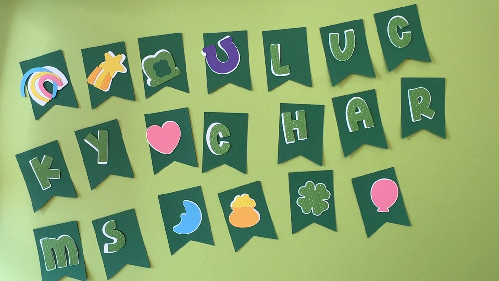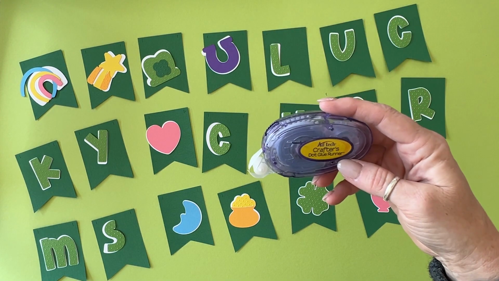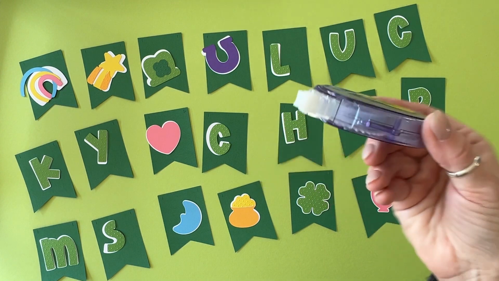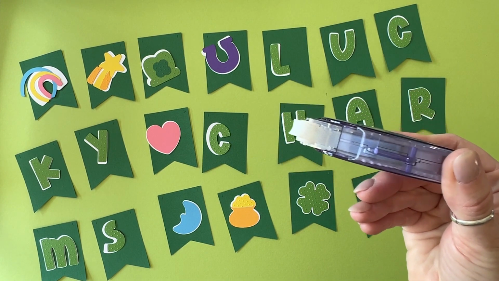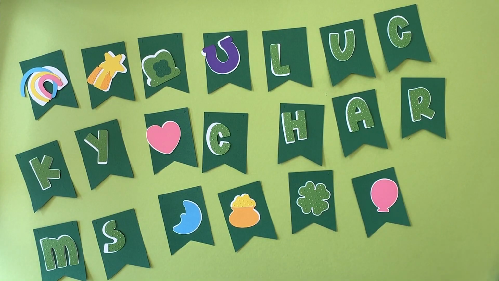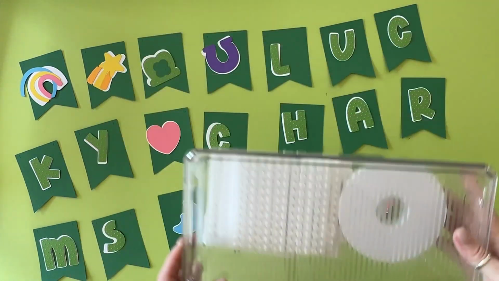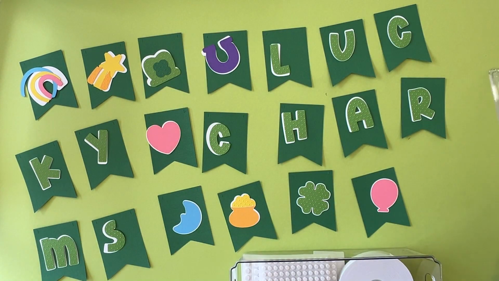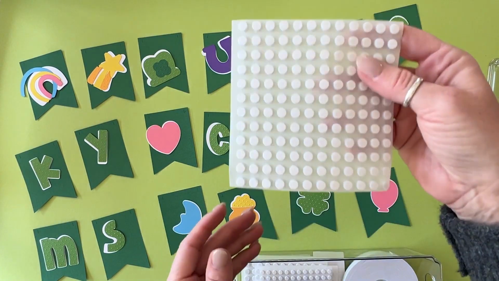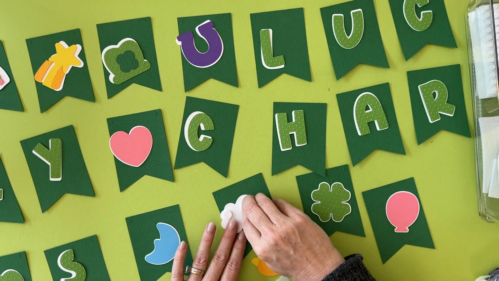All right, so now I have all the pieces laid out. So now it is actual assembly time. And I am gonna use a combination of like 3D little foam adhesive and a tape runner. So I have this tape runner that is just a glue dot tape runner. I don't know if you can see, it just has all these tiny little glue dots. So I'm gonna use that. And then I have a variety of different little foam tapes. So I have like this. So I've got this one.